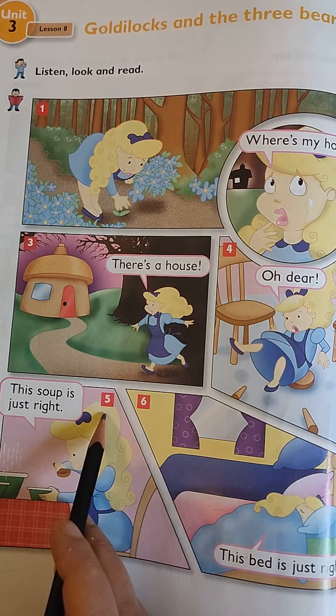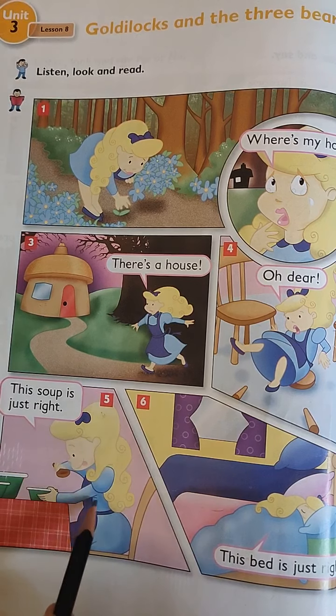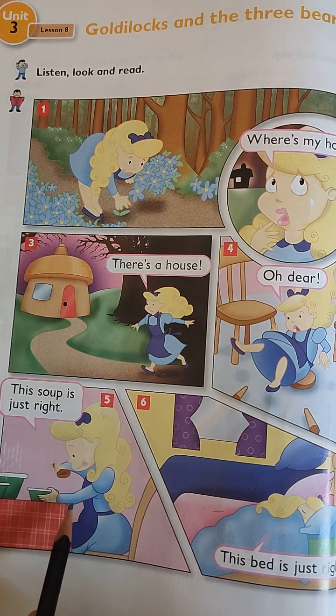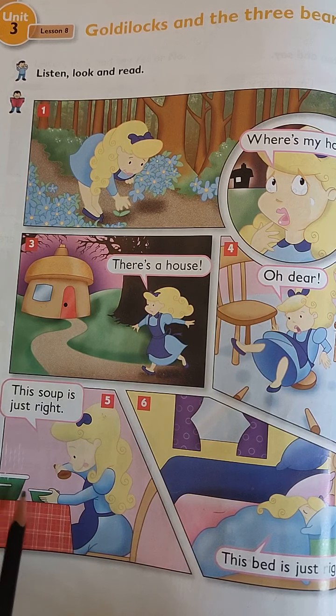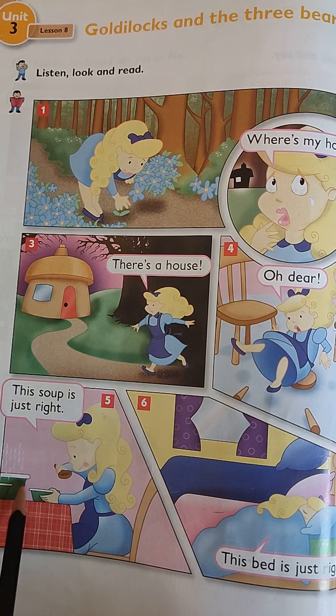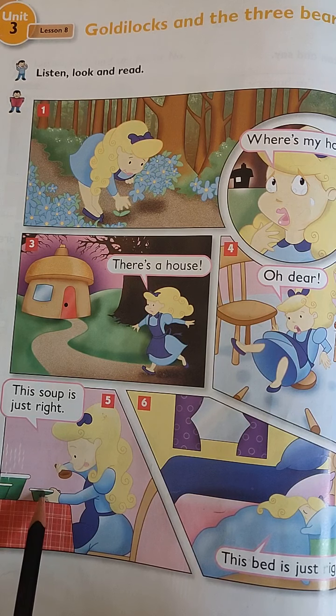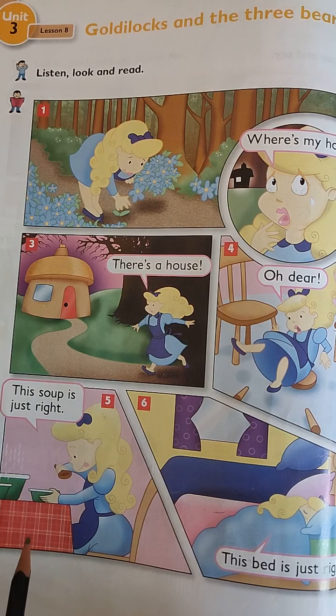Picture 5. She is hungry. She goes to the dining room. There are 3 bowls on the table. Big bowl, middle-sized bowl, and a small bowl. She eats some soup from the big bowl.